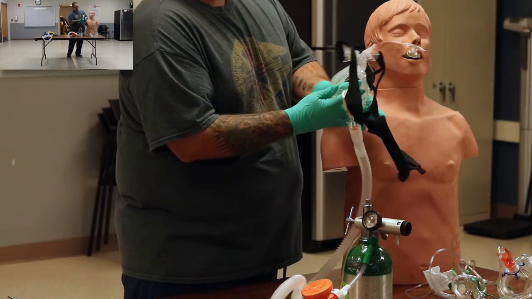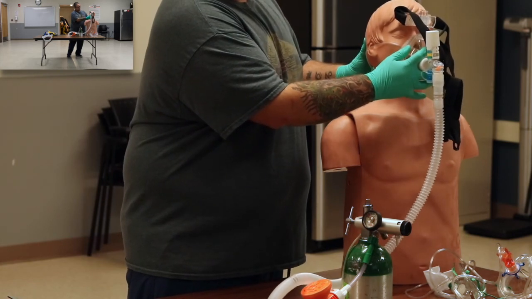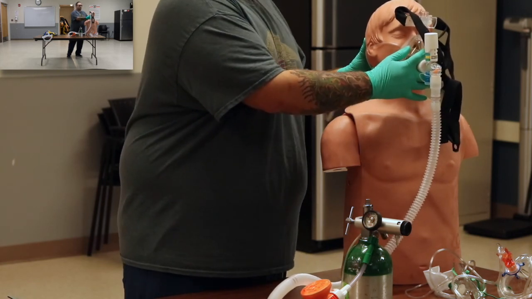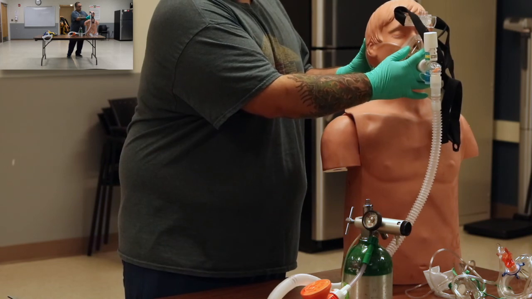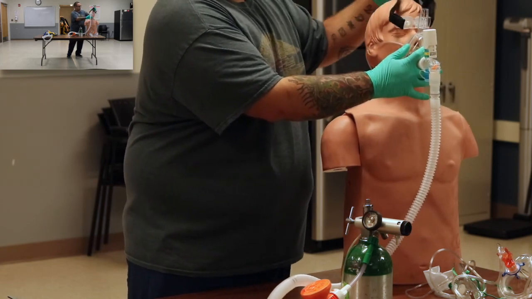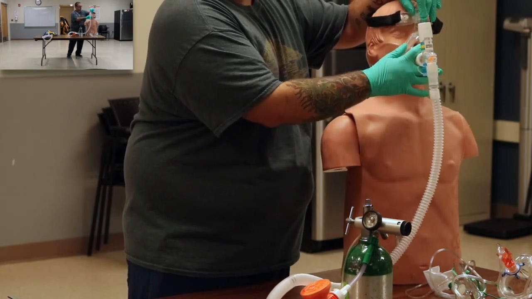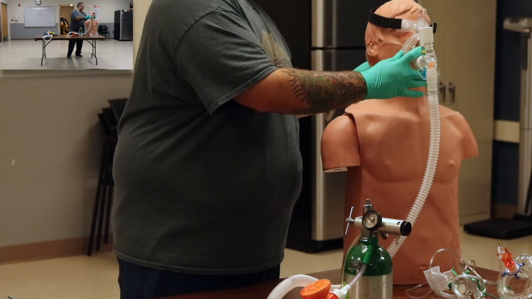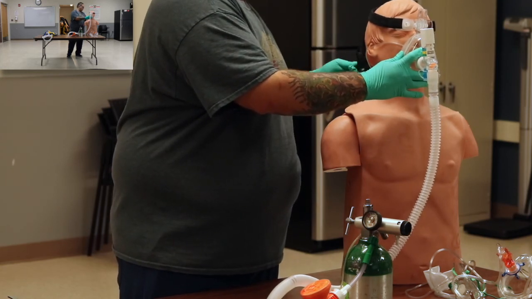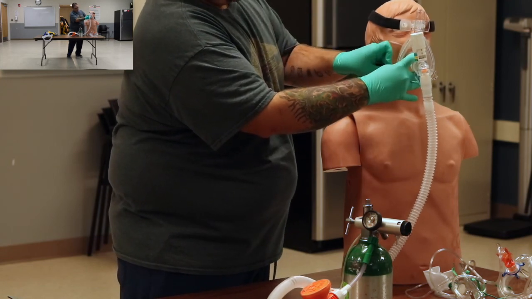So same way, we'll bring it up, get a good seal, and instruct the patient to take a few deep breaths in. If they are able to tolerate it, at that point, we will secure the mask. This top part is adjustable so that it sits nicely across the forehead. And then we have our side straps.